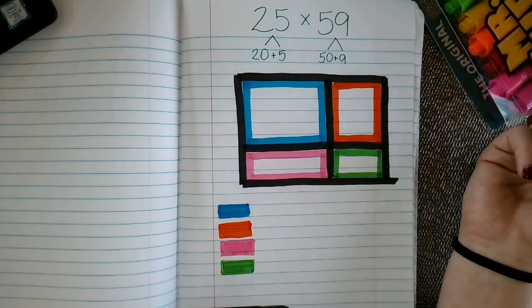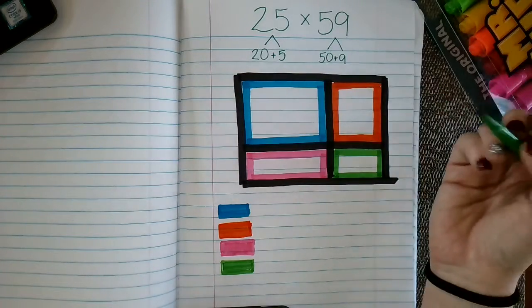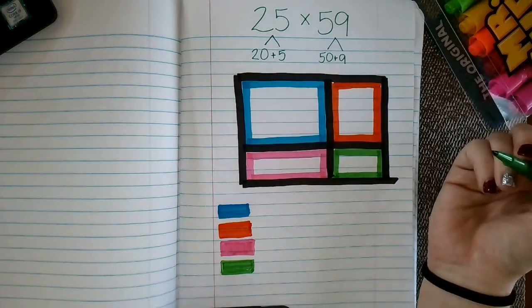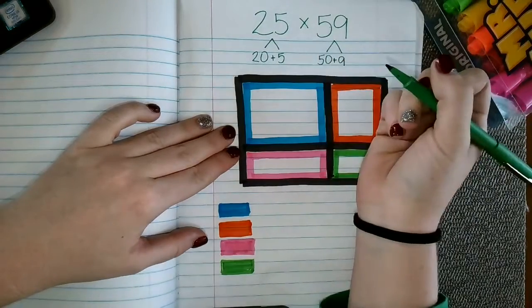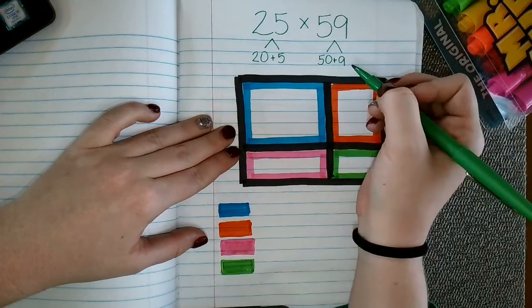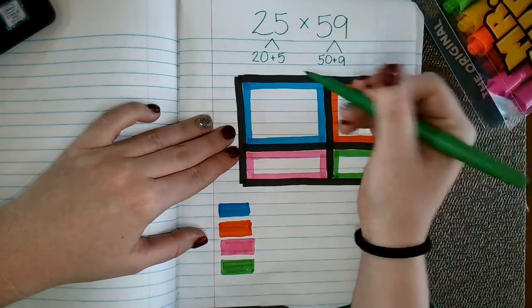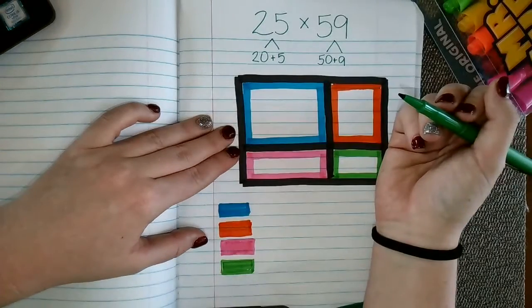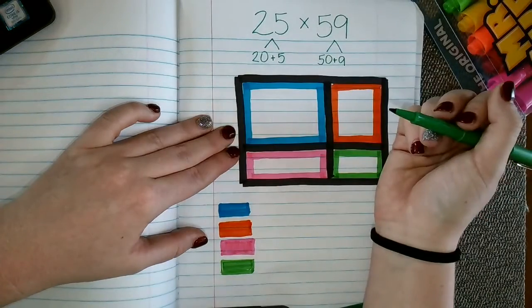Okay, now that we know what each of our digits is in expanded form, we're going to put that into our area model box. We're going to label our boxes. So my tens place is going to be up here. Again, I could put my 25 here, or I could put my 25 down the side. It doesn't matter. You could do your 59 up here or your 59 down here. I'm going to put my 25 at the top, and I'm going to put my 59 on the side.